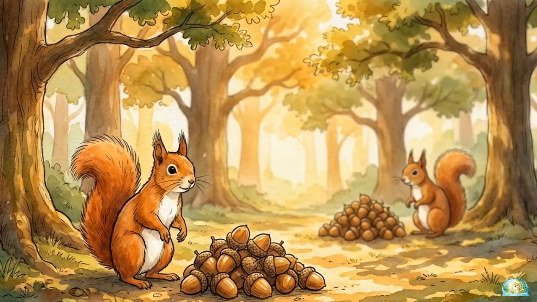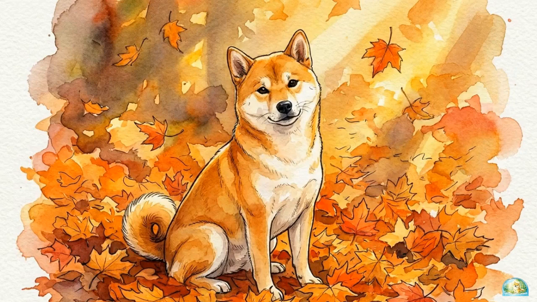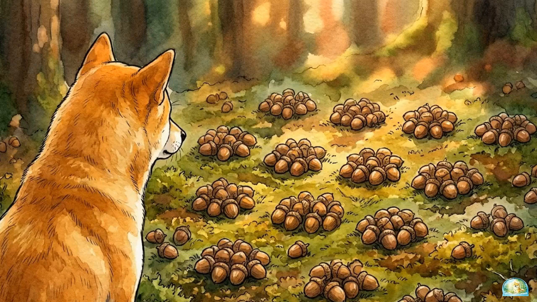If another squirrel builds a pile nearby, deciding who has more becomes a challenge. Counting every single acorn one by one would take all afternoon. But there is a faster, mathematical way to find the answer. The wise Math Sheba watches the forest floor and teaches a reliable system to sort it all out.